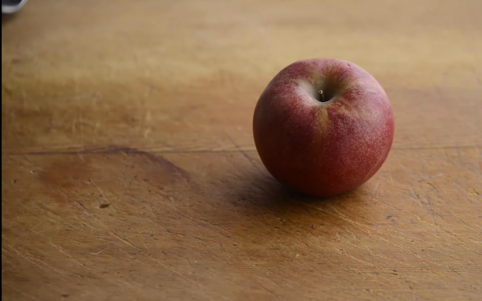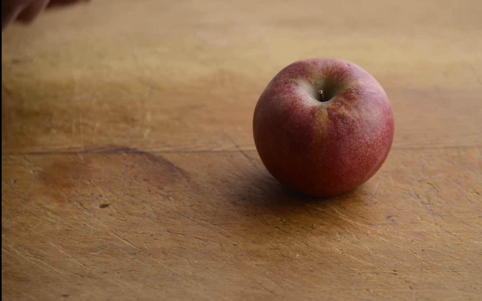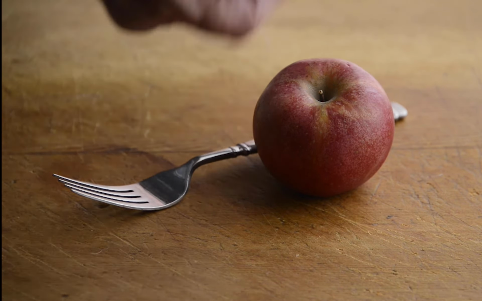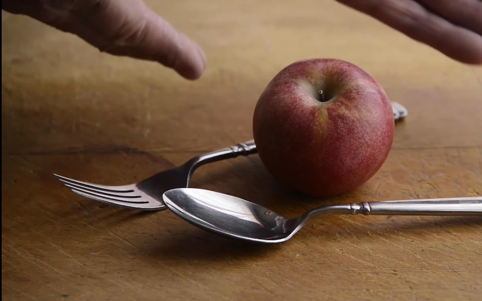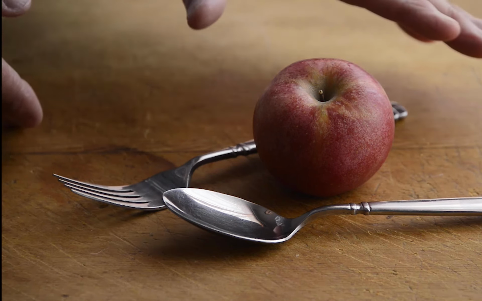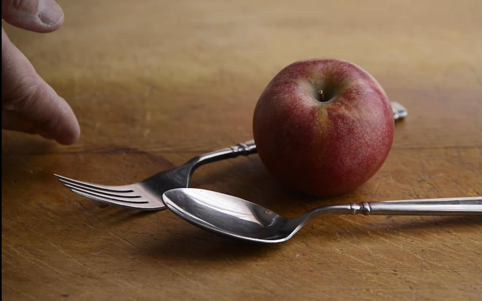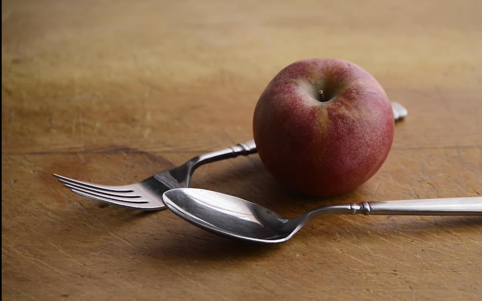On this next shot, I'm going to take my apple and add my other props, my fork and my spoon, just to give a little different composition. I'm going to shoot one shot without fill so that we have a shadow and we have a highlight. I'm going to photograph it both vertical and horizontal. So let's go ahead and take a look.